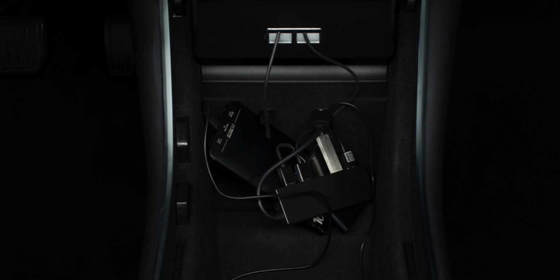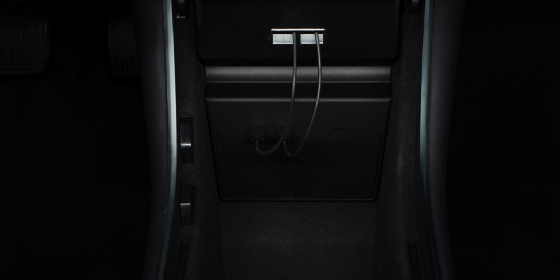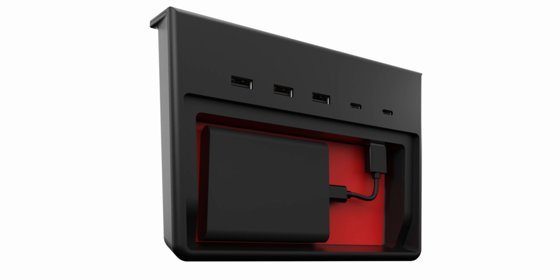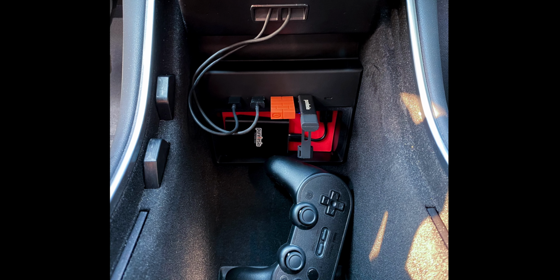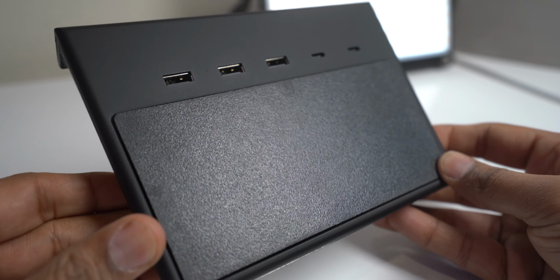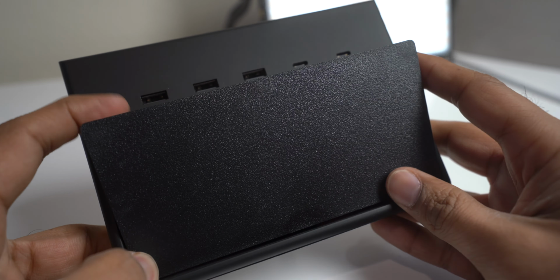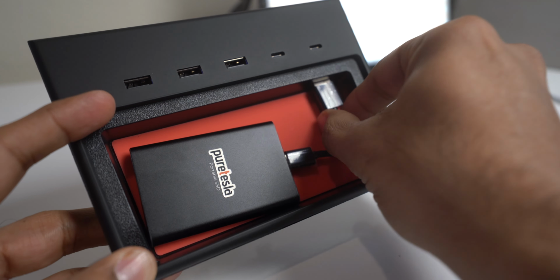So Jetta came out with a hub. This hub takes your standard 2 USB ports and converts it to a lot more available ports, allowing you to use for gaming controllers, your wireless charging mat, and more. This made it really convenient. Not only that, they had a hidden panel at the bottom where you could hide your drive. That's where I had my Pure Tesla SSD drive hidden.